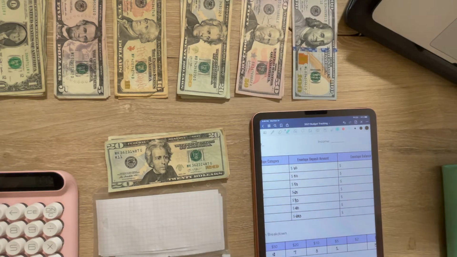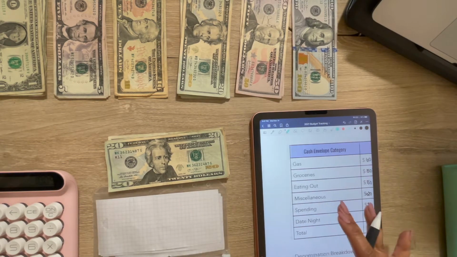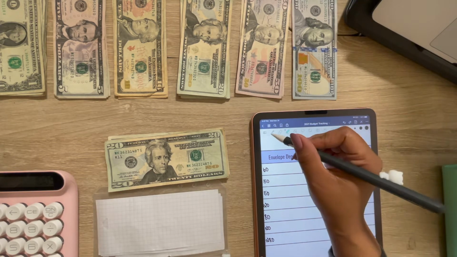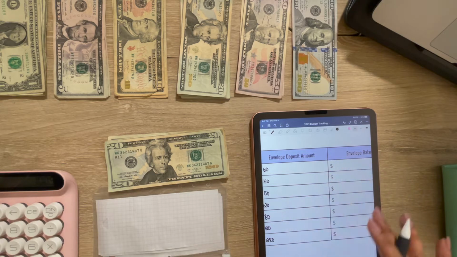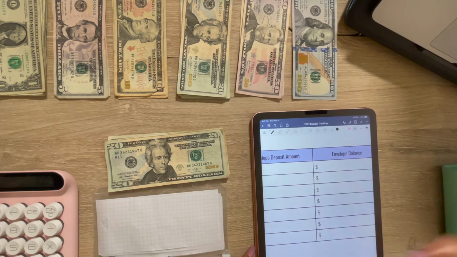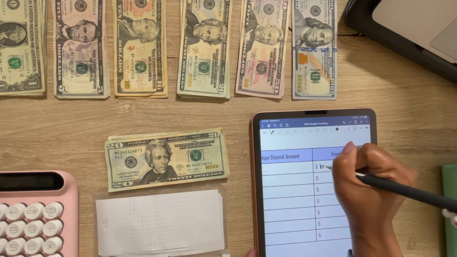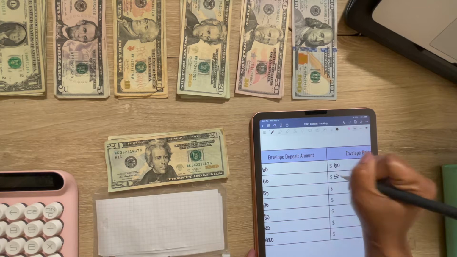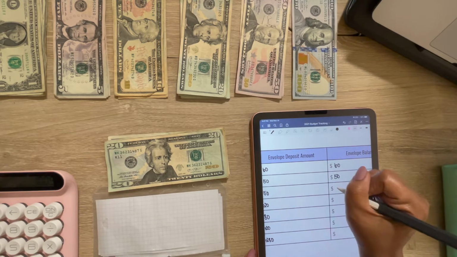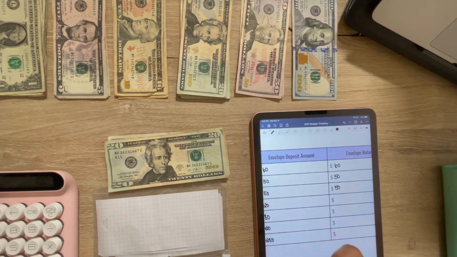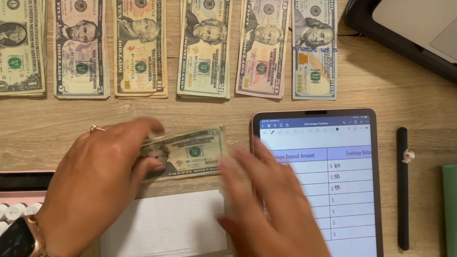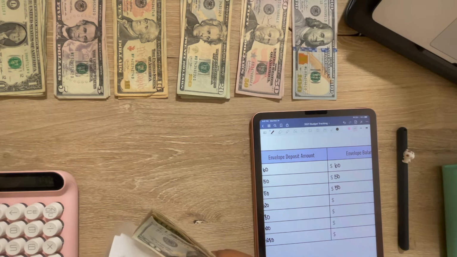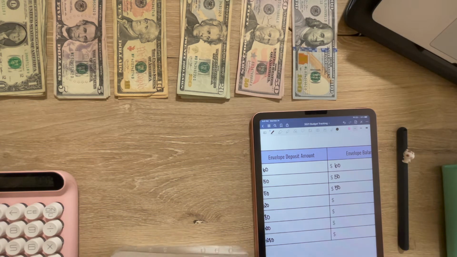So I am going to go ahead and just write what the balance is in my envelopes. So for my gas envelope, we have $60 now. For groceries, we have $50. And for eating out, we now have $50. I did give myself a $10 bump for this pay period. We'll see how that works itself out.